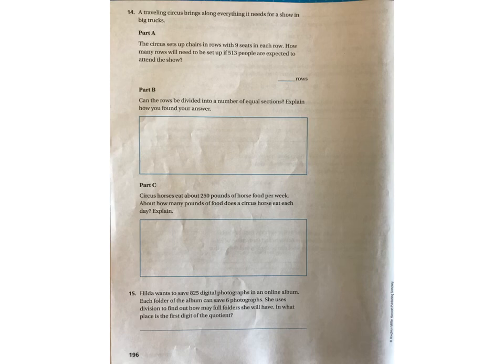The circus sets up chairs. Now again, you know Mr. Carey, I love to highlight. Love to highlight. And that's good. This is just a test-taking strategy for you. The more I do this, the more you should be like, oh yes, this is why I do it. So let's start with my 9. I mean, that's my divisor, right? 9 seats in each row. So I'm grouping them into rows. My dividend, I have a total of 513 people.